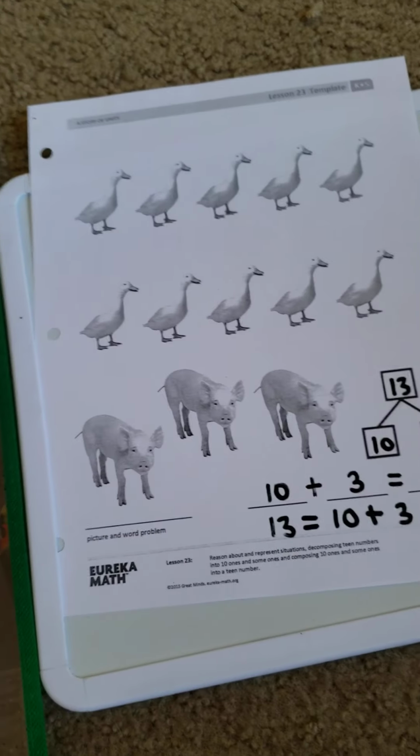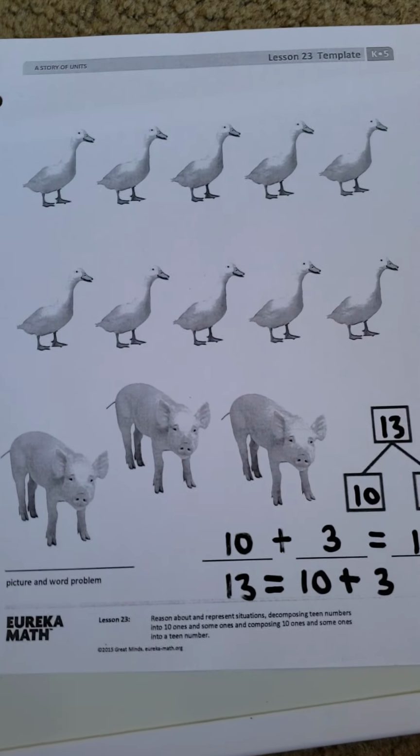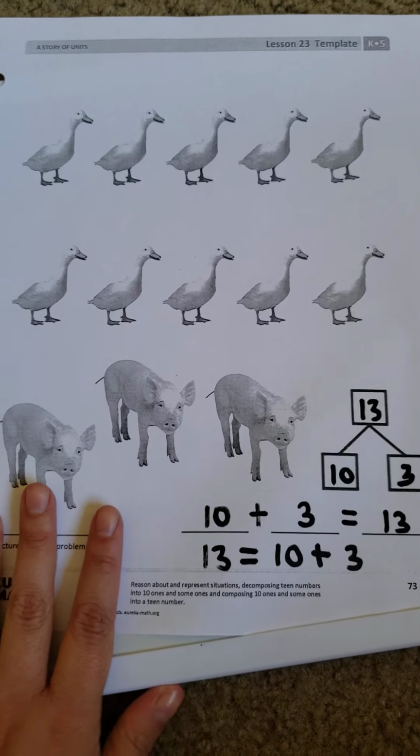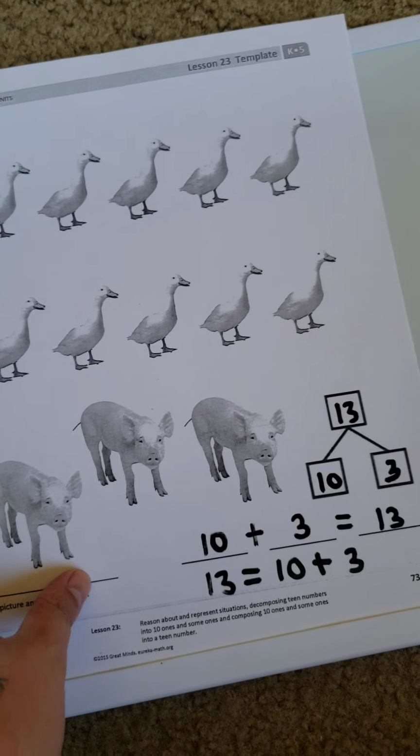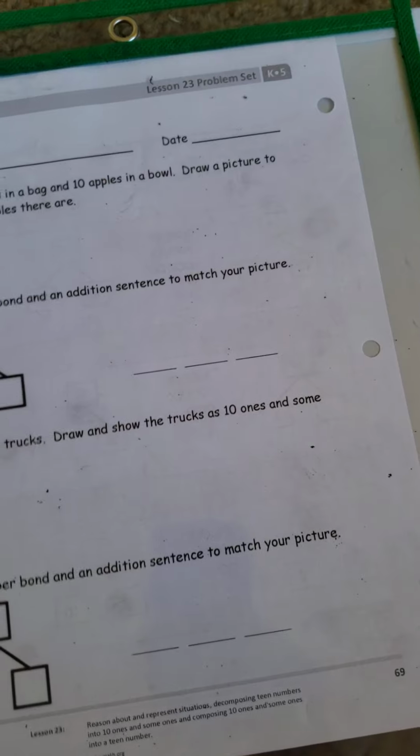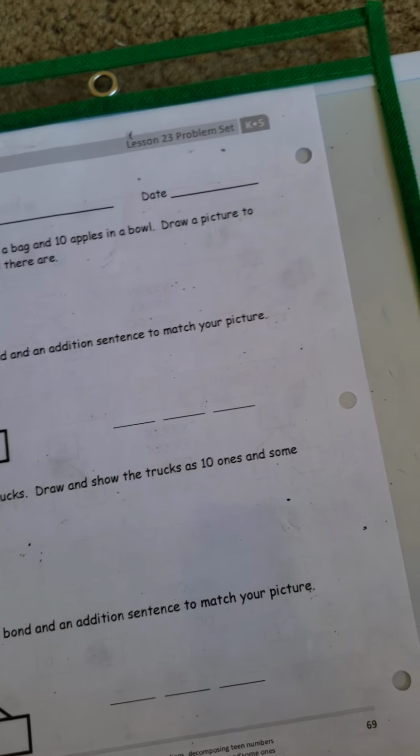Okay, so that was just the actual lesson part of it, just to get us practicing for these number sentences. So I'm going to do probably one of these with you. There's nothing tricky on these.